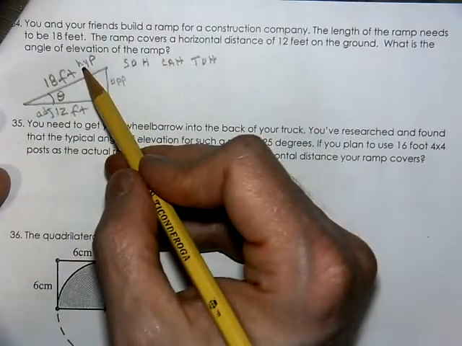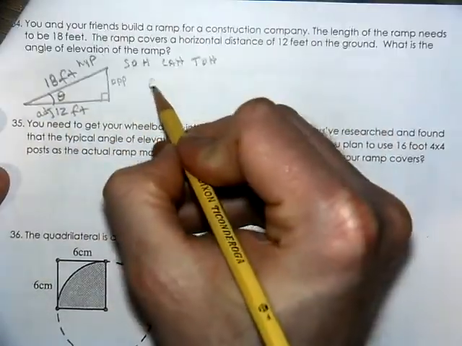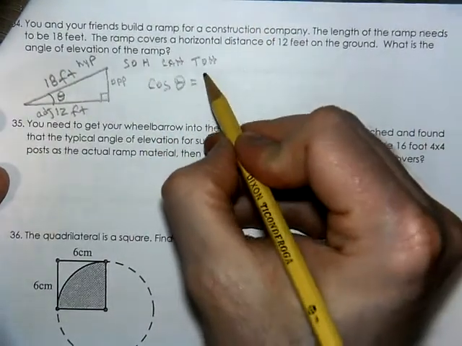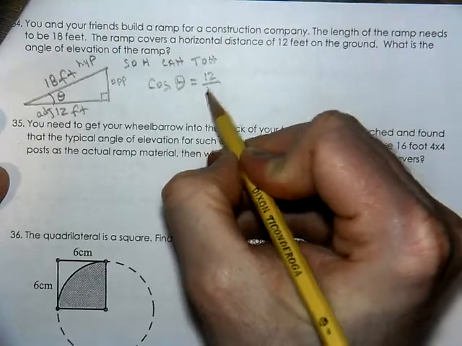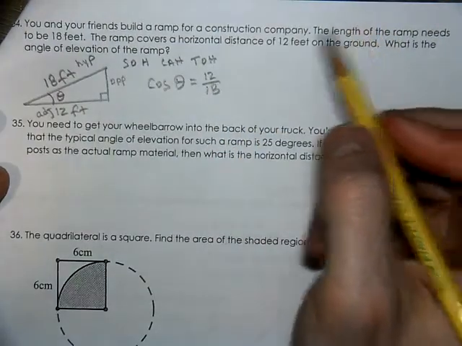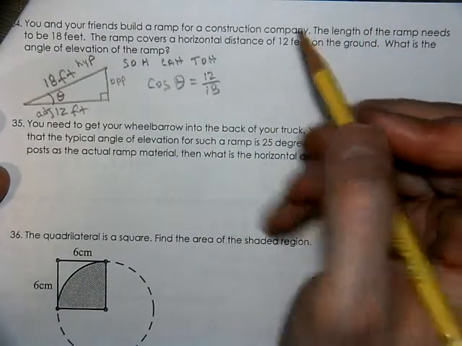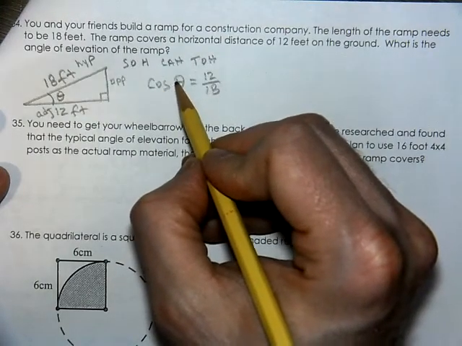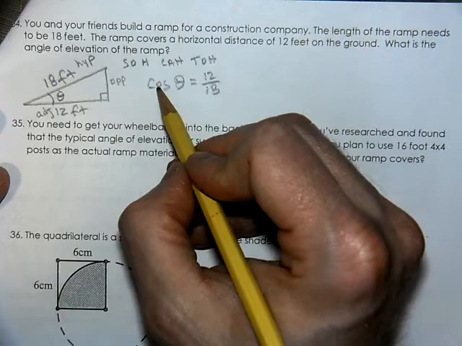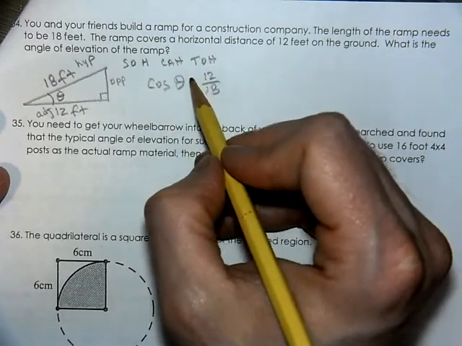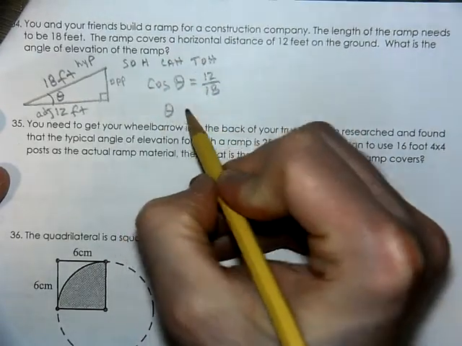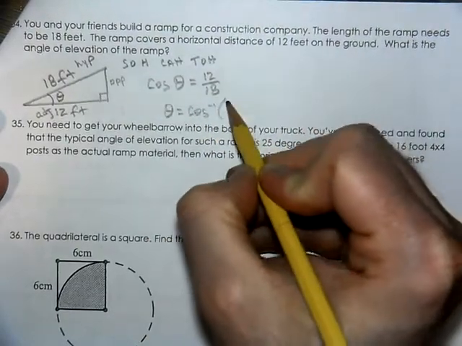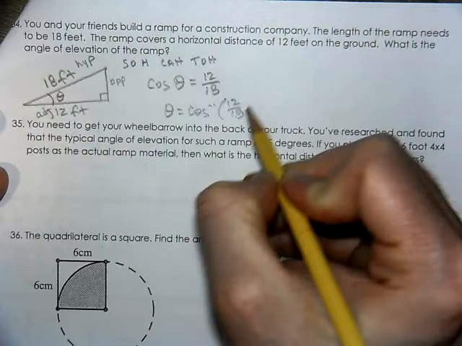So we're doing adjacent over hypotenuse, which is cosine. So cosine of our theta equals the adjacent over the hypotenuse. You can reduce that if you like. To get the theta, or the angle, all by itself, we're going to move the cosine over. To move the cosine over, we need to use cosine inverse of 12 over 18.